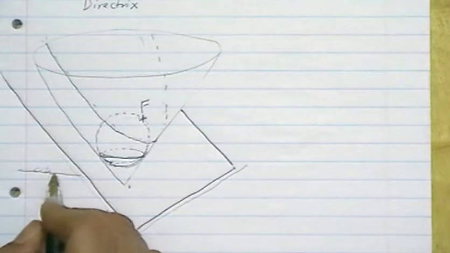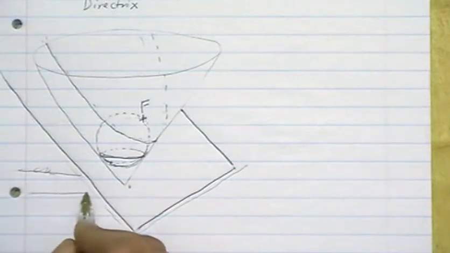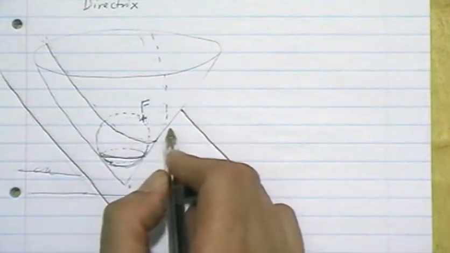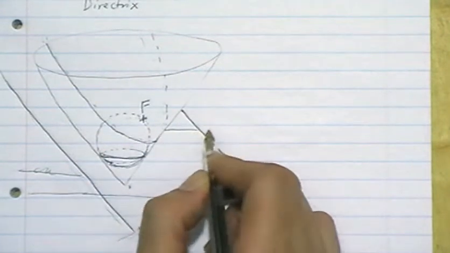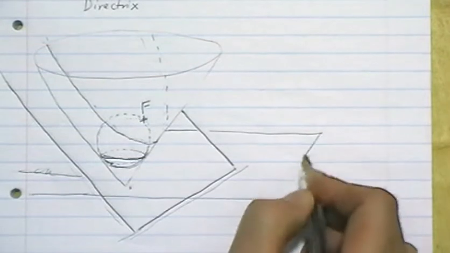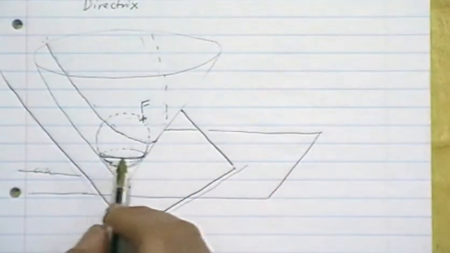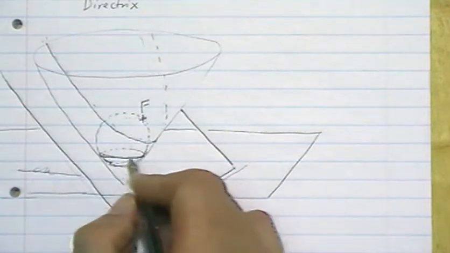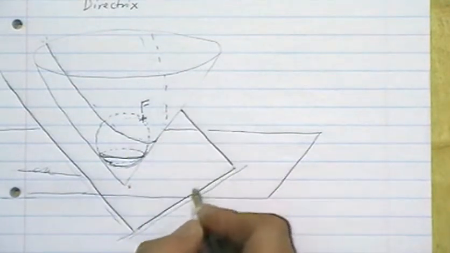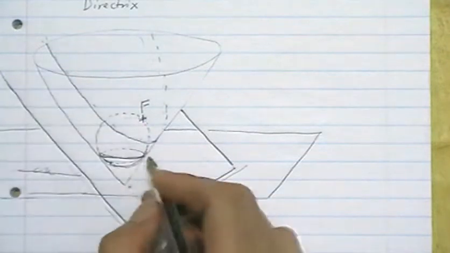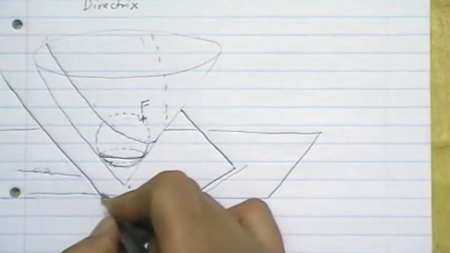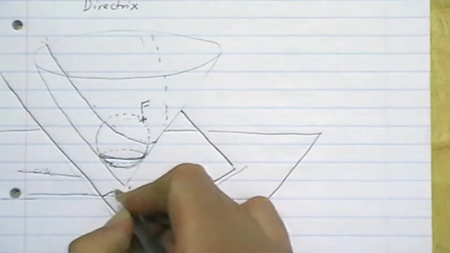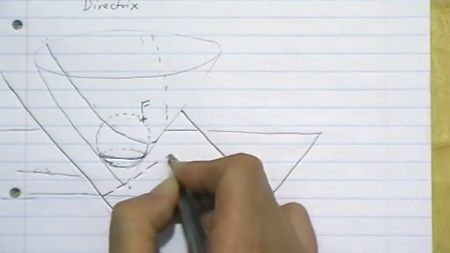Let's say the plane containing the circle intersects this slanted plane along this dashed line.